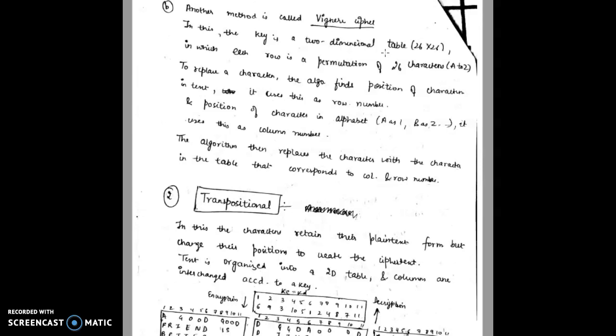What we basically do is, if you have a word "dear" to make into ciphertext, you see the position of the character. D is in the first position, so that makes your row number.